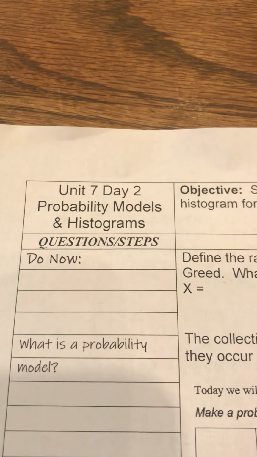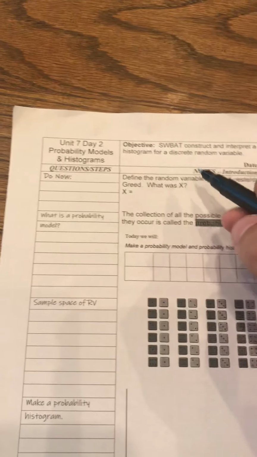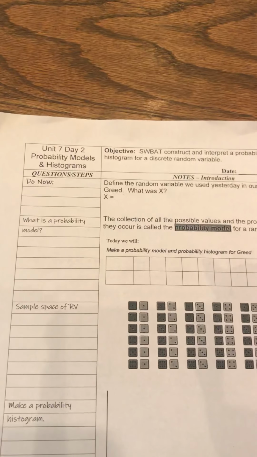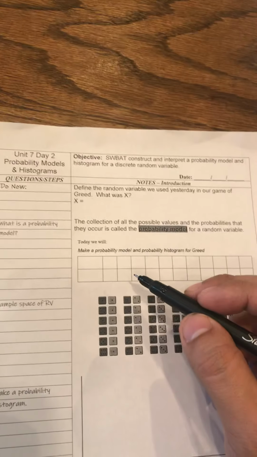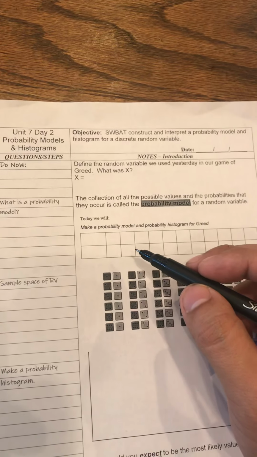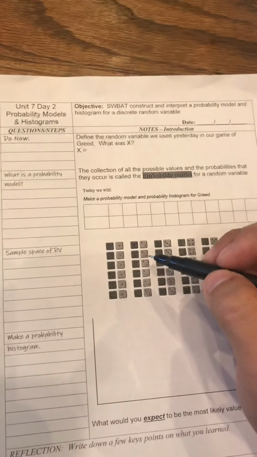Alright guys, we're in Unit 7, Day 2, so this should be Tuesday's work. Okay, so the do now, you can just scratch that. But let's get started with today's lesson. Okay, so now we're going to be making a probability model and use a histogram.